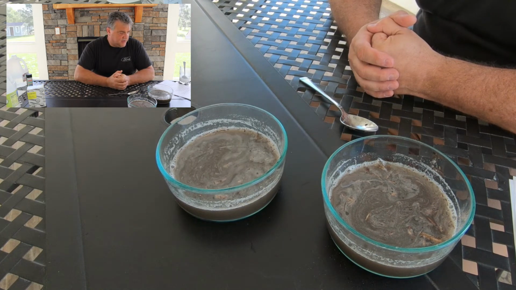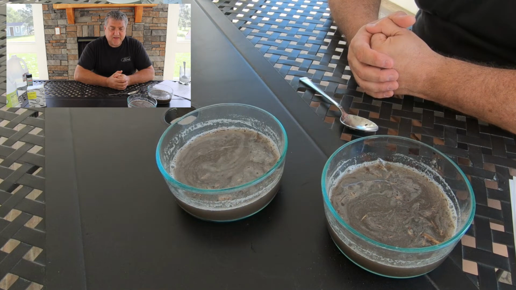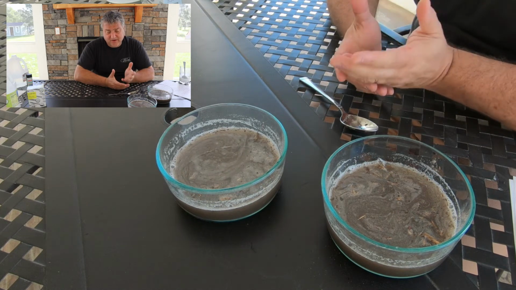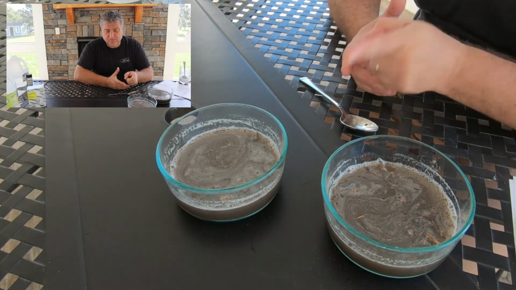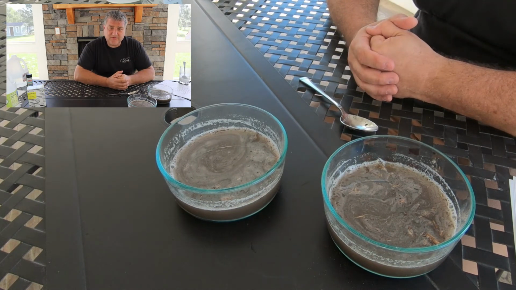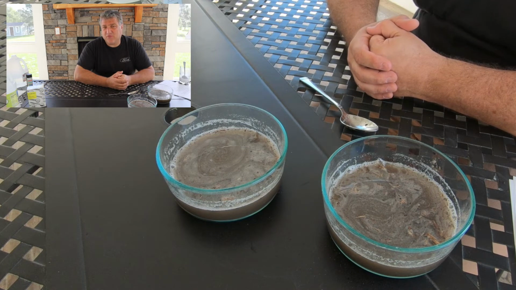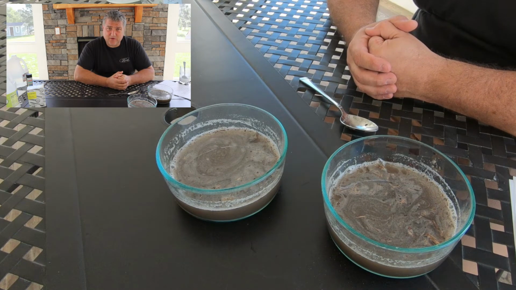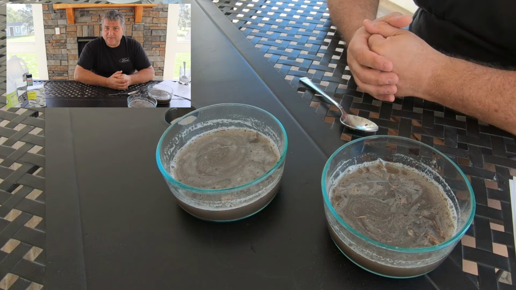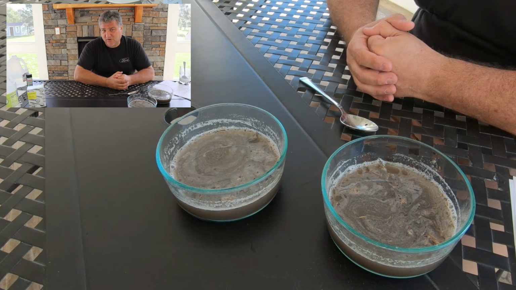So now what we're going to do is we're simply going to add a base substance, or I'm sorry, an alkaline substance to one of these, and we're going to add the acidic substance to the other and look for a chemical reaction. So whichever one, if either, gets a chemical reaction, then that will kind of tell us whether the soil is more alkaline or more acidic.